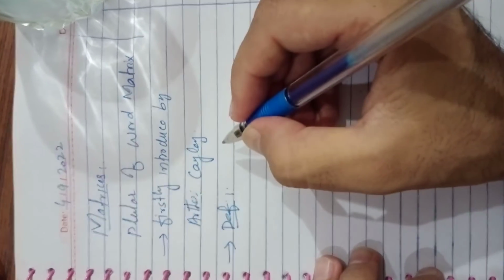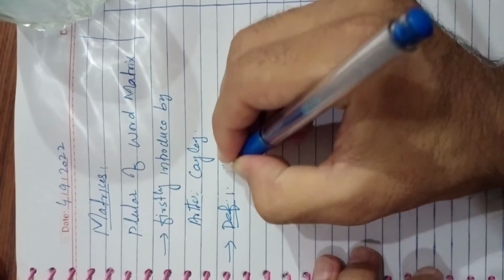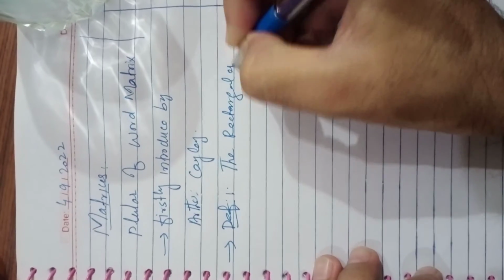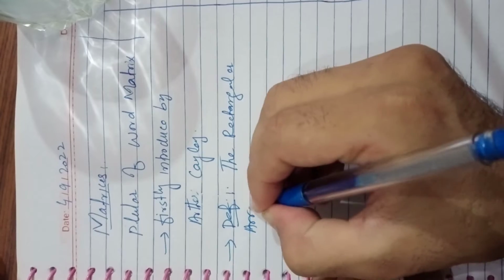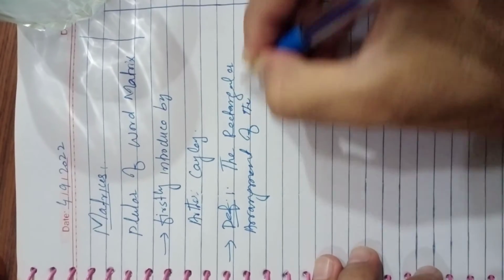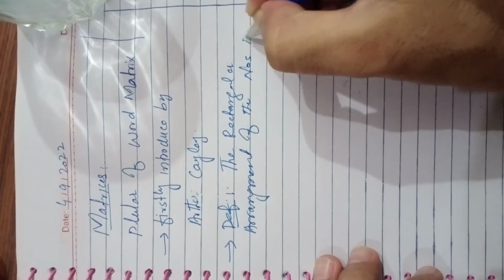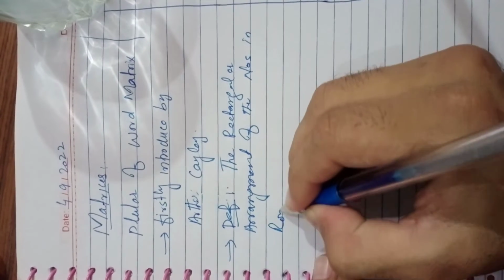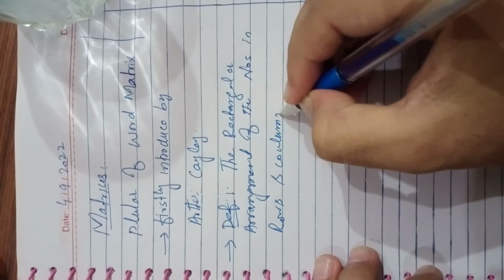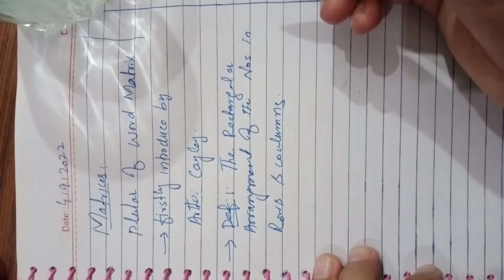The definition of the matrix is the rectangular arrangement of the numbers in rows and columns is known as matrix.